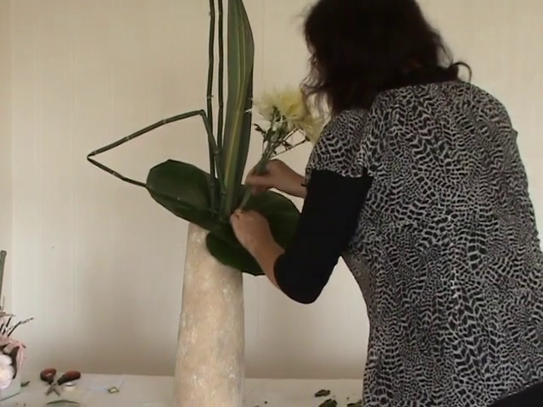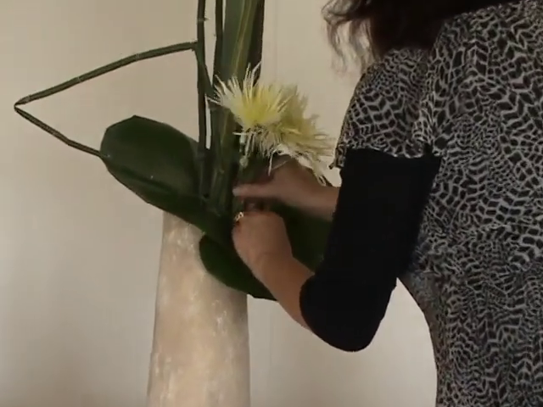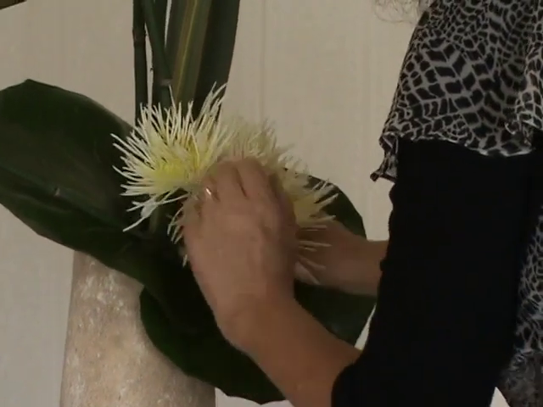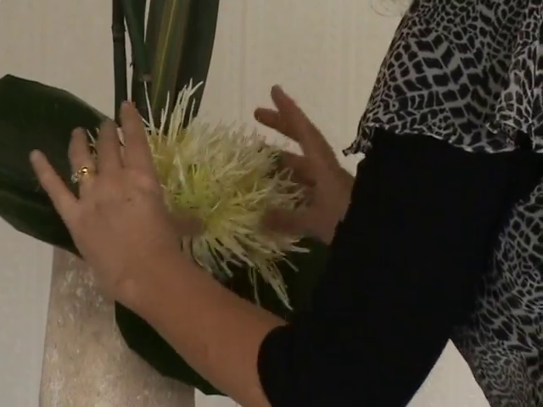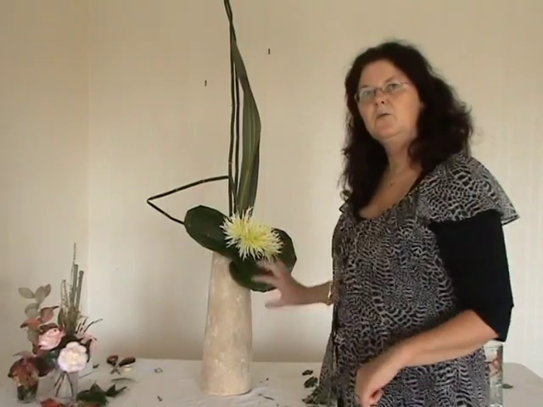So once again, through that hole I left in the Ligularia, push them down in there. And now I have got a big enough point there to make it all in scale.